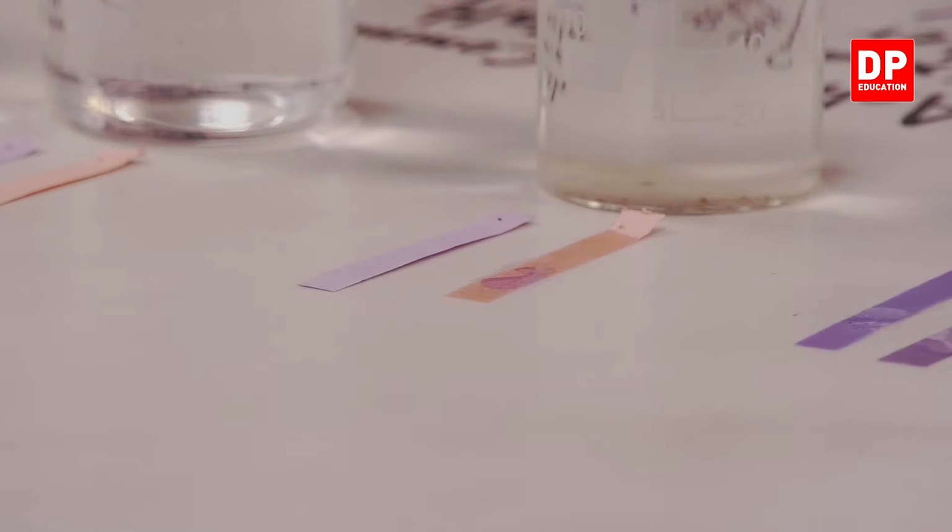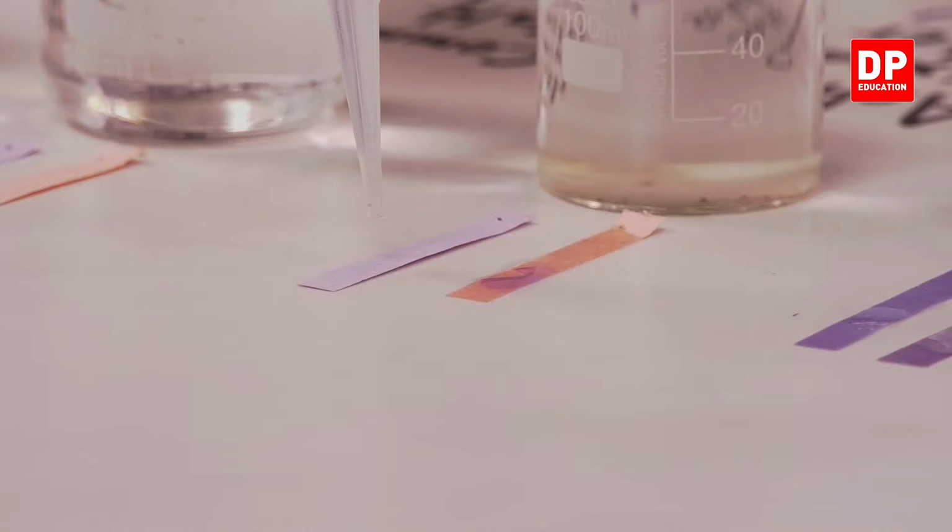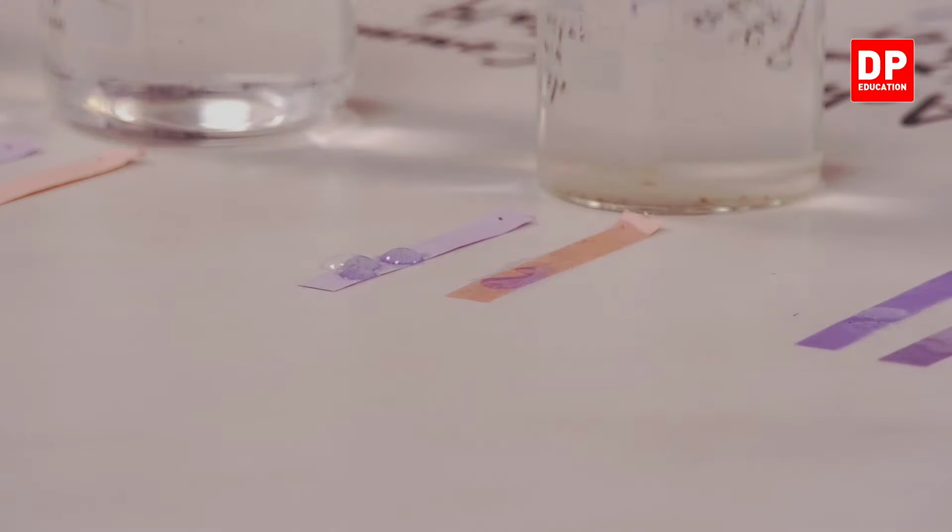Right? If I put a drop onto blue litmus, there's no color change. If you observe carefully, you can see this red litmus slowly changes to blue color. Okay, children?